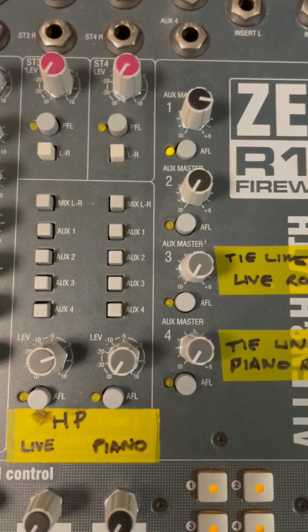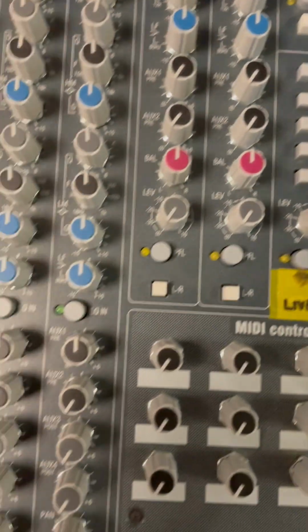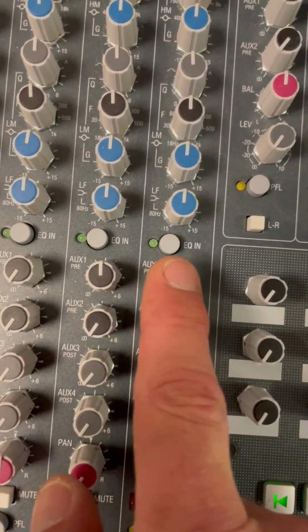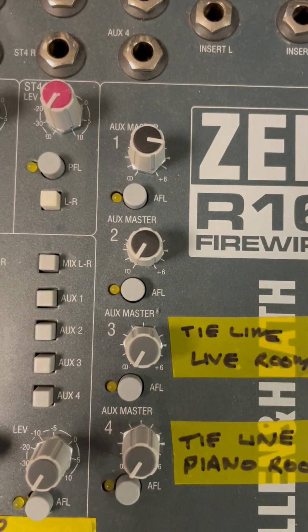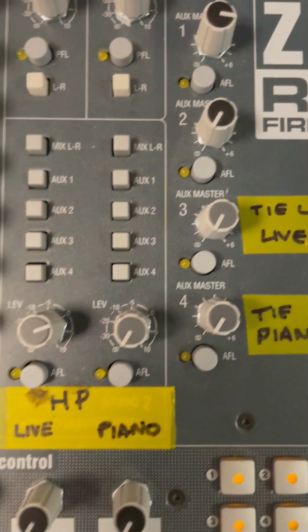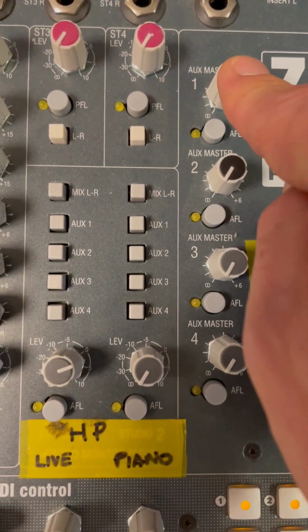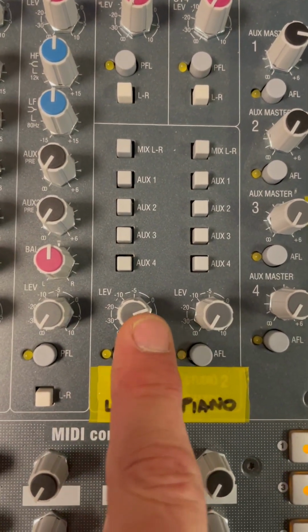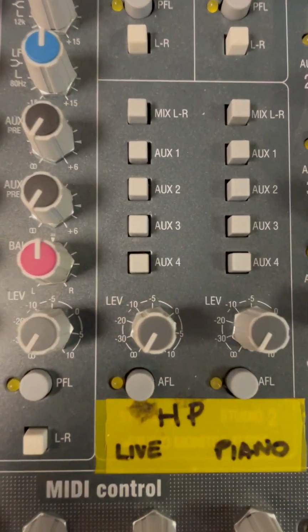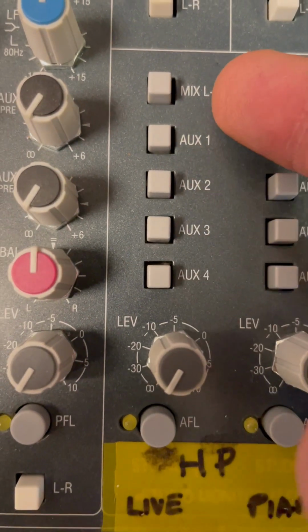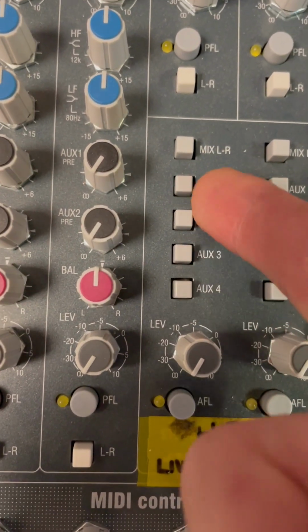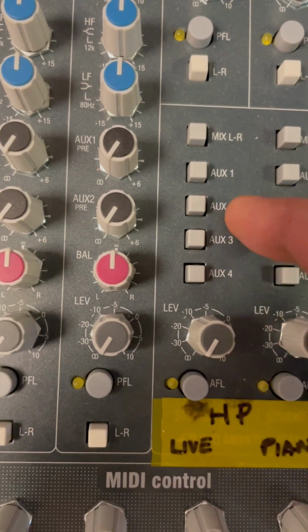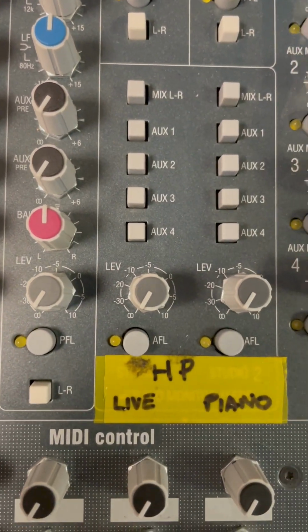So I know now the signal is getting from these 2 control pots up to my master. The next thing I need to do is to connect auxiliary 1 to my headphone output volume. And that's done using these routing buttons just here. I can choose to connect the main left-right mix or any of my auxiliaries. Well, I'm using auxiliary 1, so I'm going to press the aux 1 button.